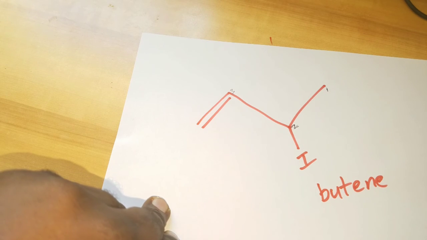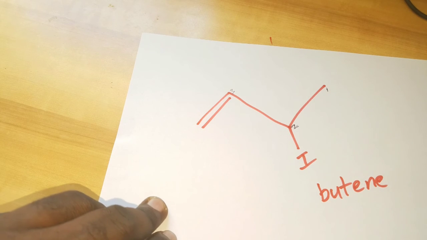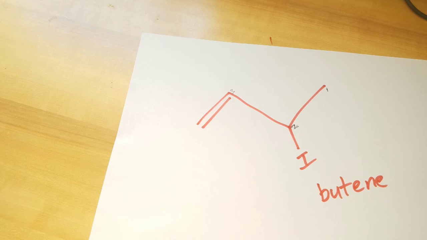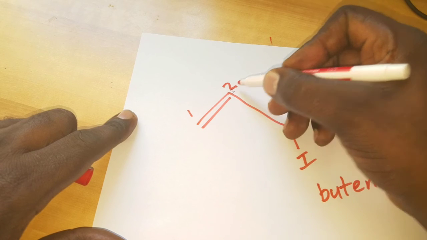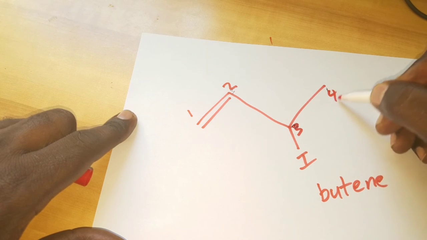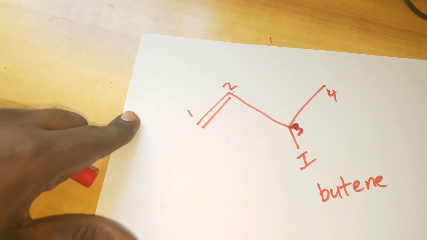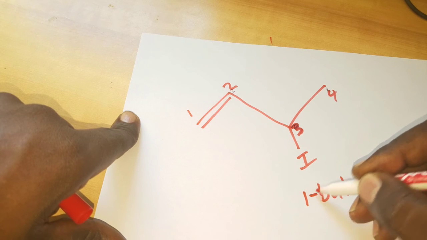But remember what I said: the double bond takes priority, which means we're not going to be numbering from right to left. We will number from left to right so that the double bond has the lower number. So that's 1, 2, 3, 4. We're not concerned with those other numbers anymore. So our double bond therefore is at position number 1.